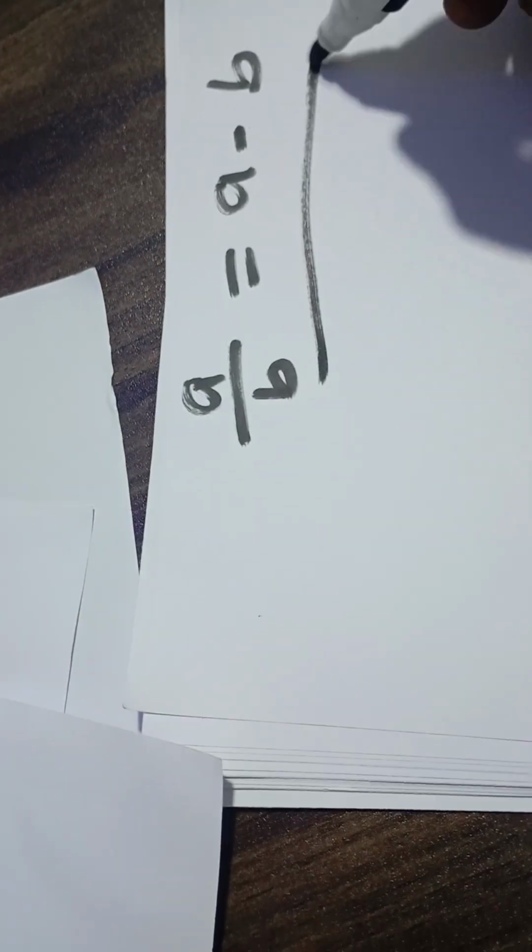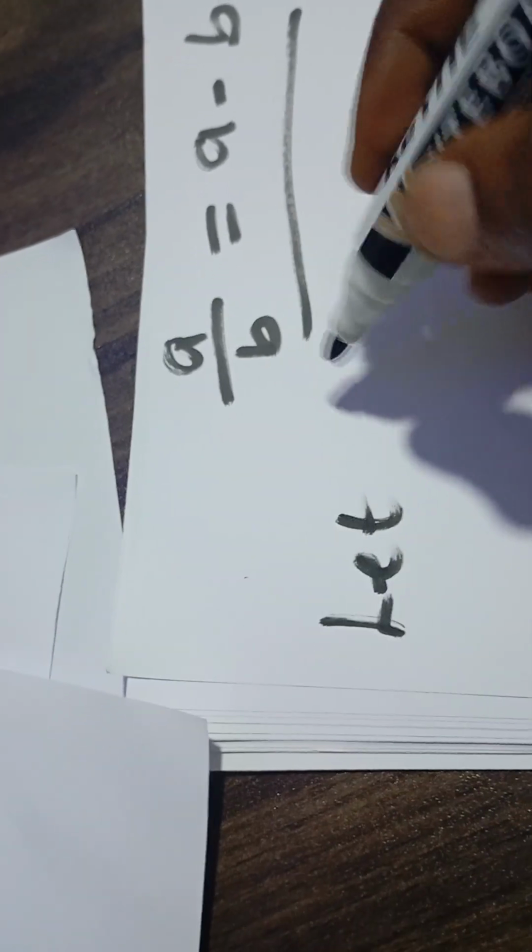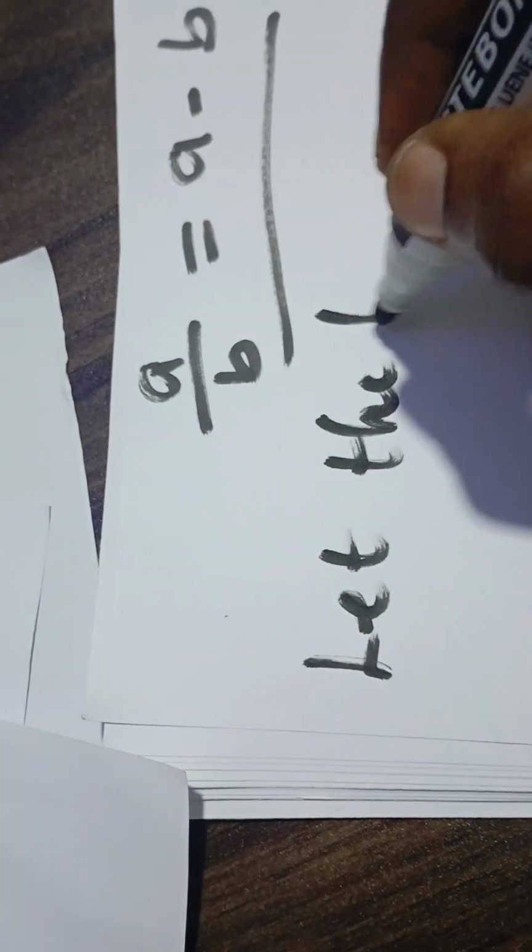We are asked to show that when two variables are divided, at the end, the result will be the difference in them. So this is just a guide. So let us introduce the two other variables.